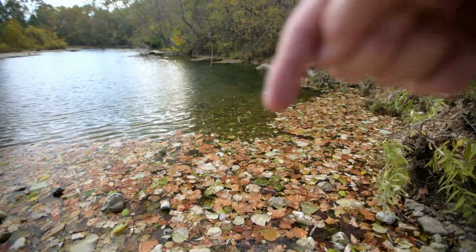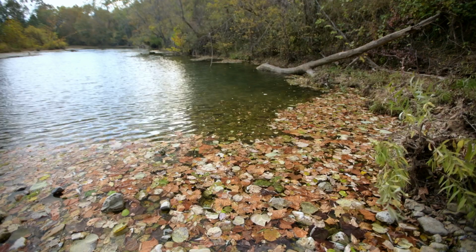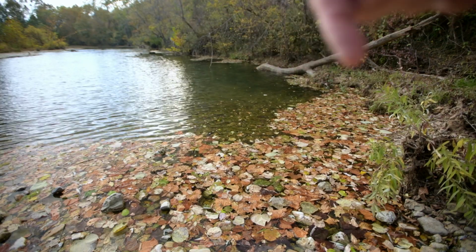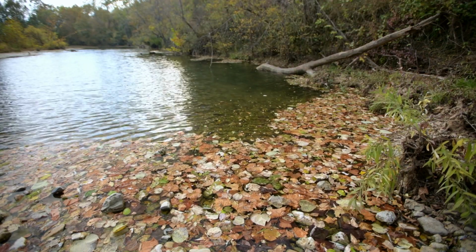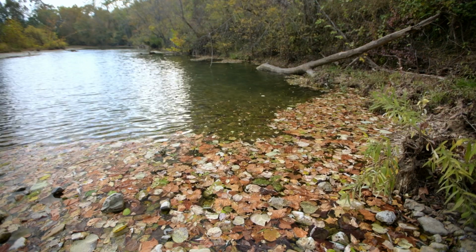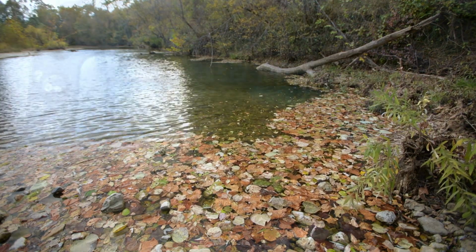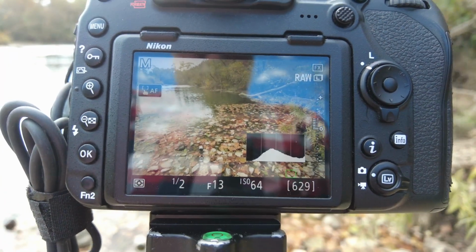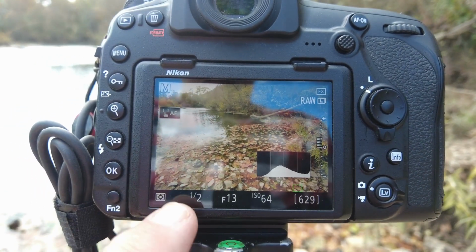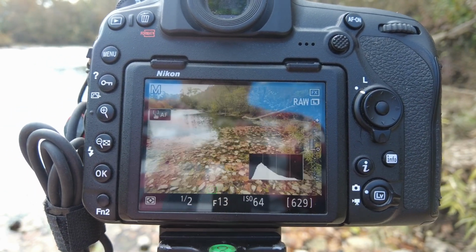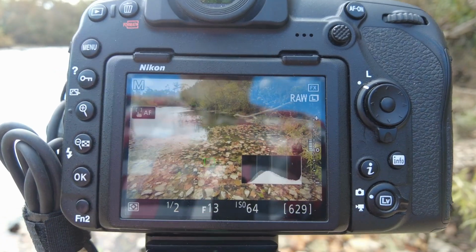These are the leaves I'm talking about, and then clear back in here, all this is solid, this log, the wind won't affect that. So I'm going to show you how I do a long exposure. Here's what I'm getting on the back of the camera: a half second at f/13, and I'm going to focus a third of the way into the scene.